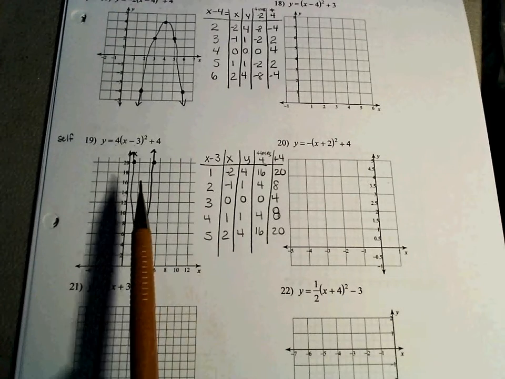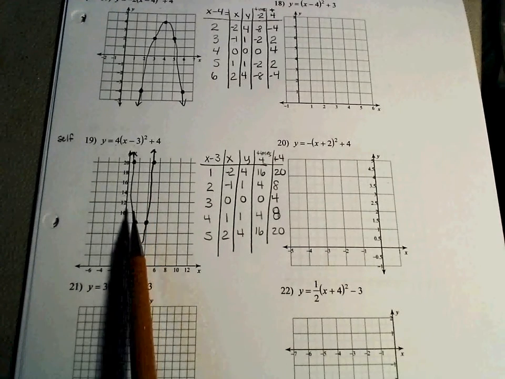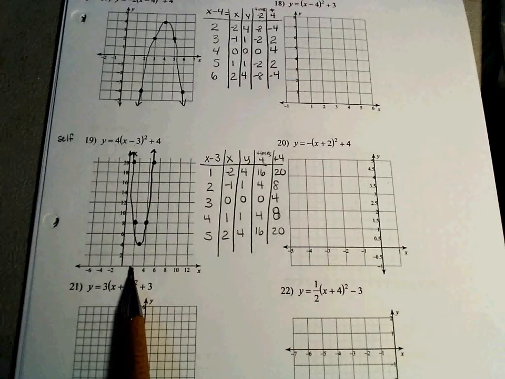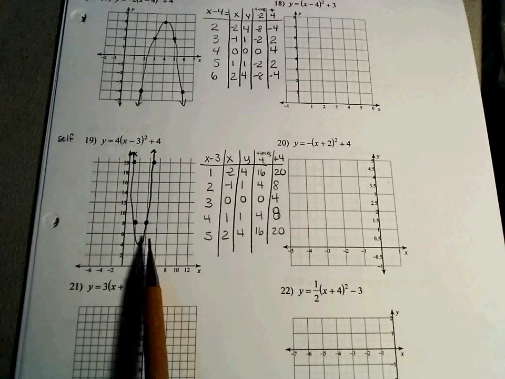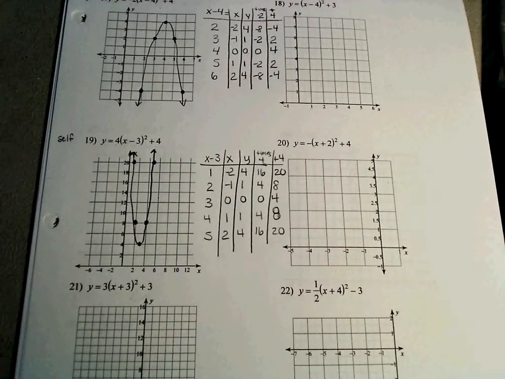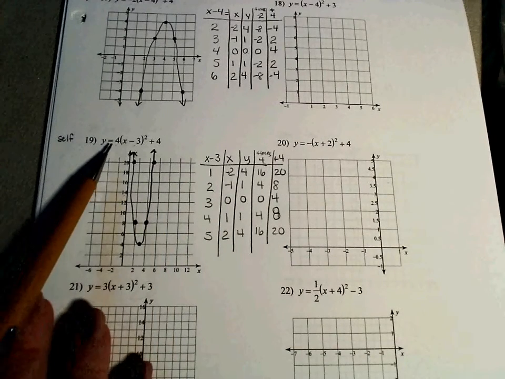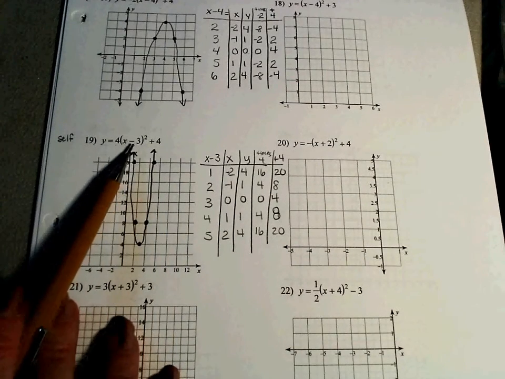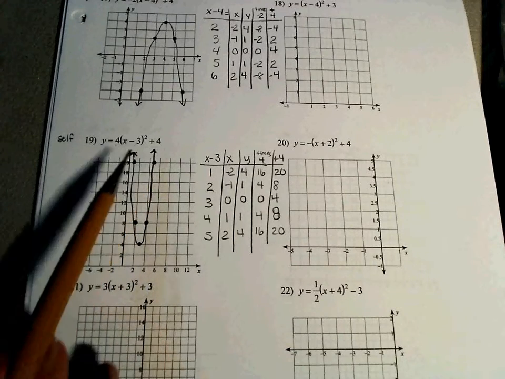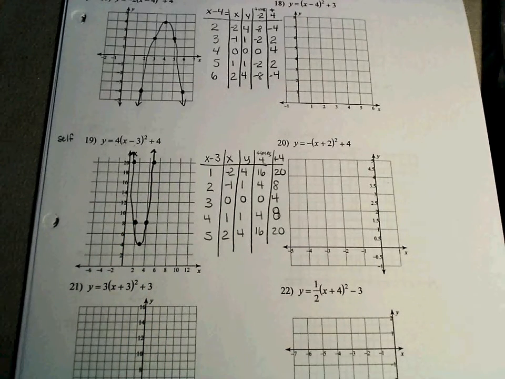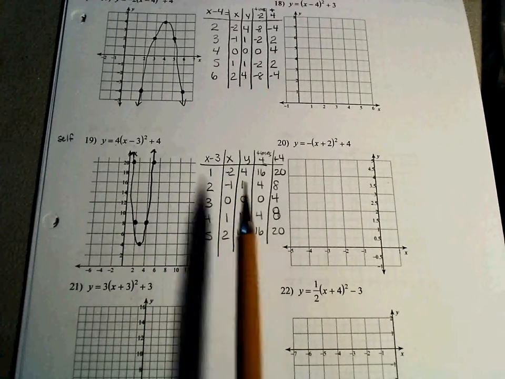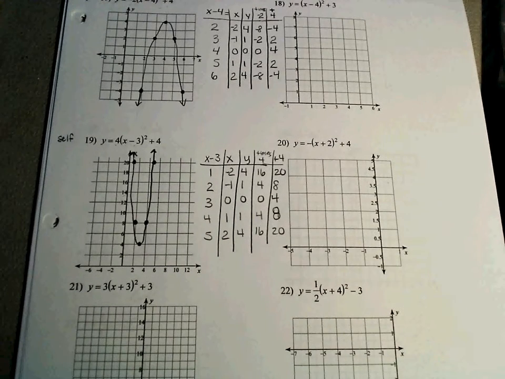So there's 1/2 and 2, 8, 3, 4, 4, 8, 5, 20. It's skinny because of the 4. It's moved to the right because of the -3, and it's moved up because of the 4. Okay. So here are the parent points and the Woods Way chart. If you didn't get it right, please take the time to correct it so that you'll have it correct when you do your homework.